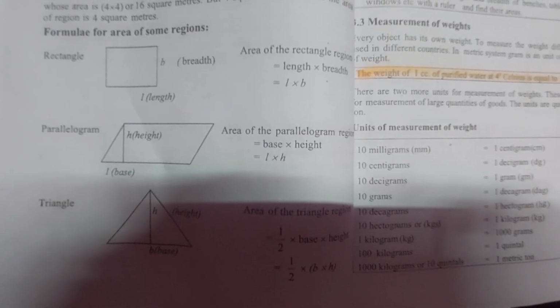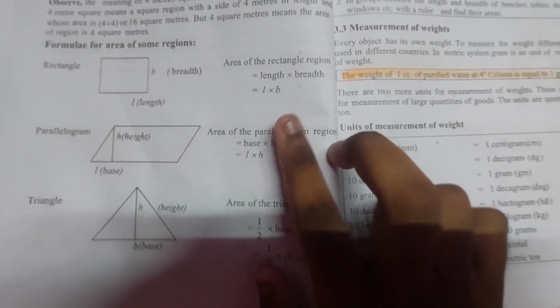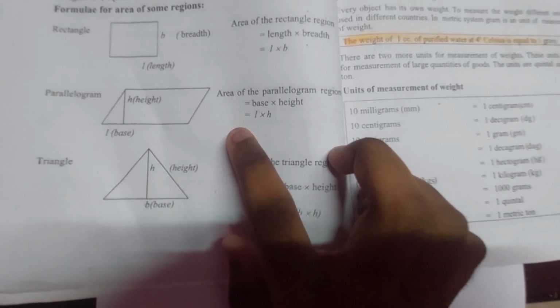So next up, formulas for the area of some regions. Rectangle: the area of the rectangle region is equal to length multiplied by breadth, or L multiplied by B. Parallelogram: the area of the parallelogram region is equal to base into height. Triangle: the area of the triangle is equal to half into base into height. These are very much important. You have to memorize these.